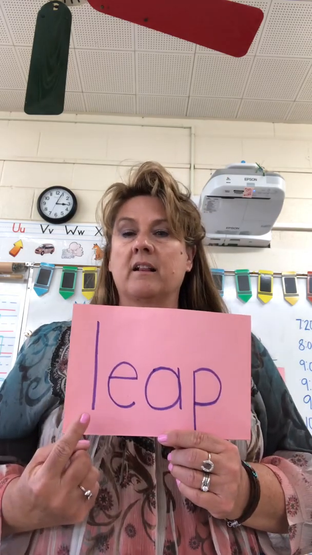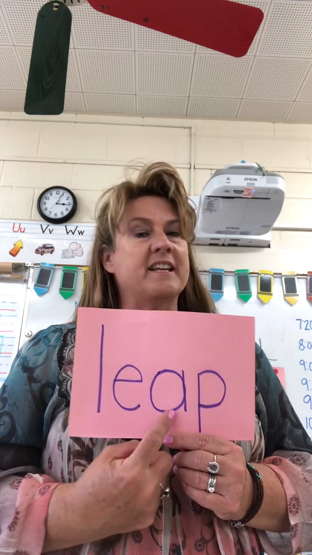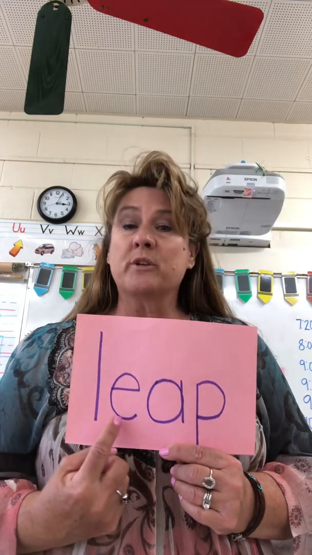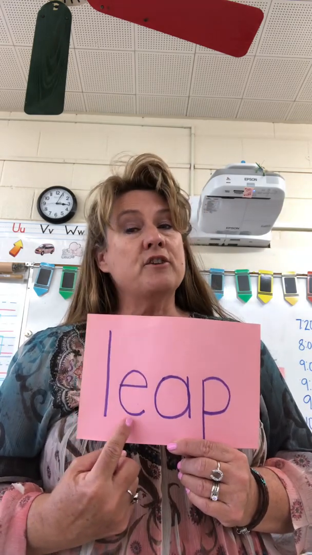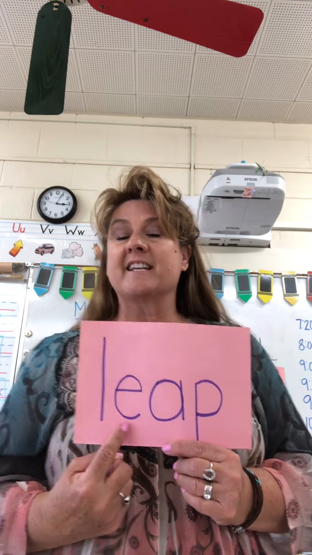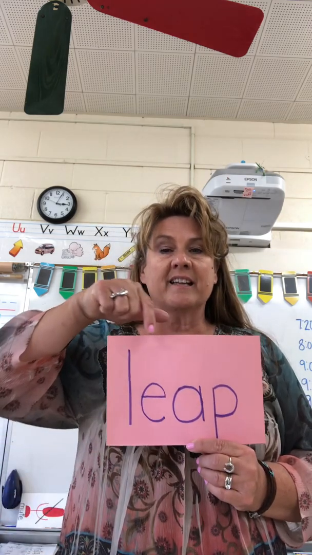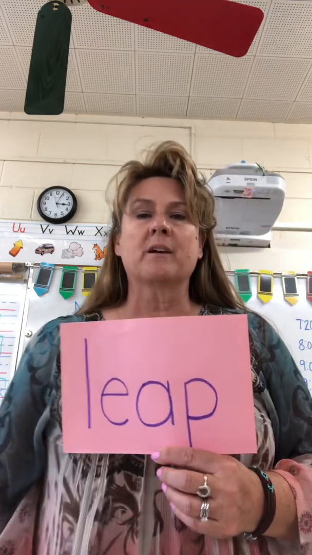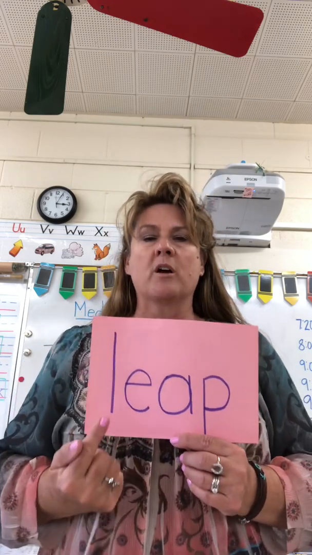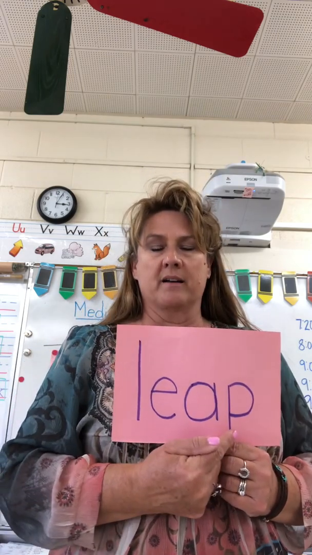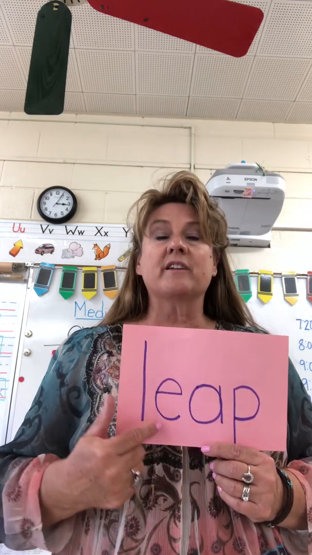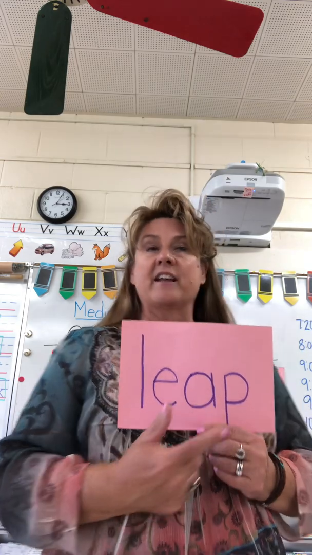L-E-A-P. L. I know this E is going to say its name. How did I know that? You're right. When two vowels go walking, the first one does the talking and it says its name. L-E-P. That's like a really wide, long jump, a leap. We will leap into the swimming pool. So our beginning sound is L. Our medial sound, the sound in the middle, is E, and our ending sound is P.